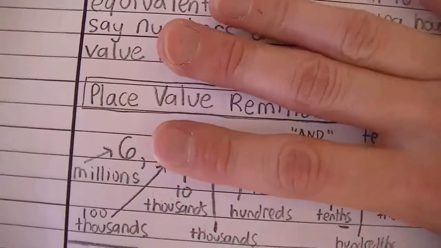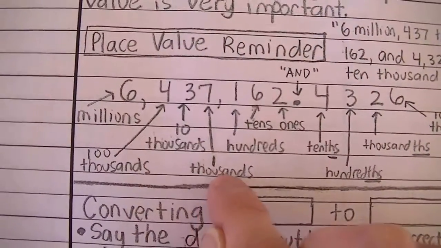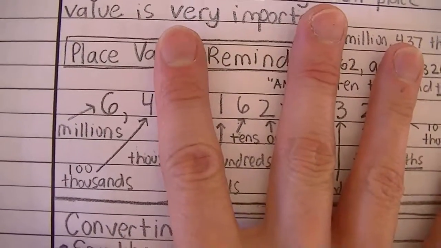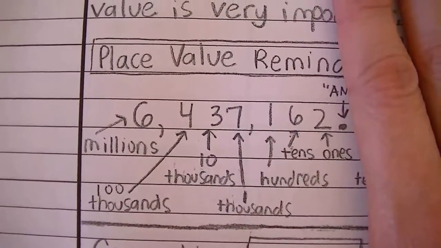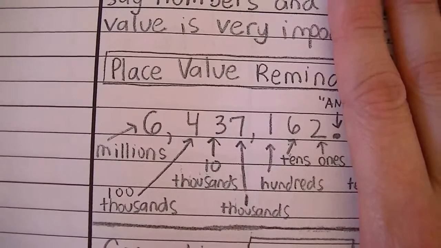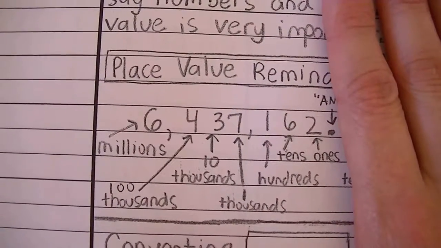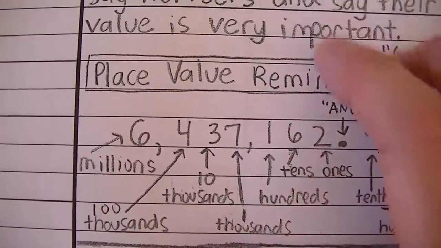So to say this out loud, you would say 6 million, and you'd say this next chunk, 437,162. Okay? So go ahead and look at that place value right there. Directly to the left of that decimal is ones, then tens, then hundreds, then thousands, then 10,000s, then 100,000s, then millions.